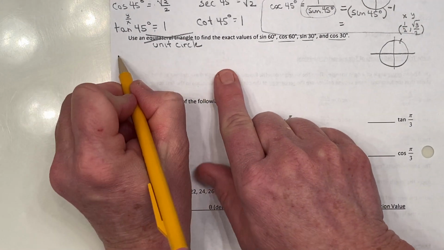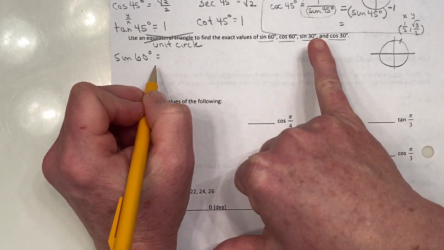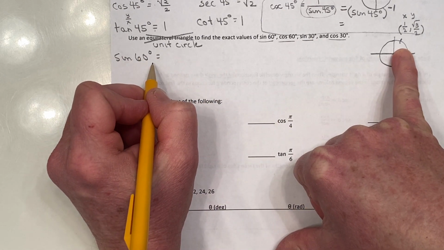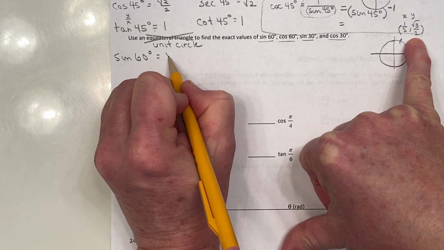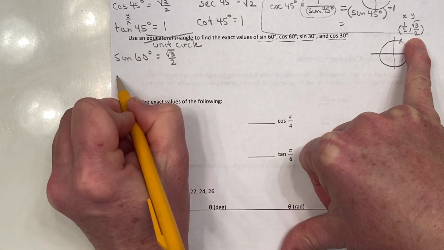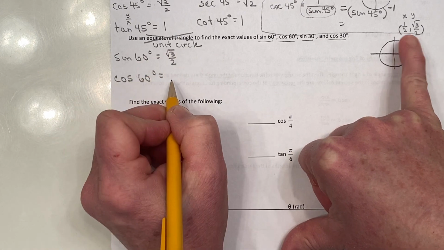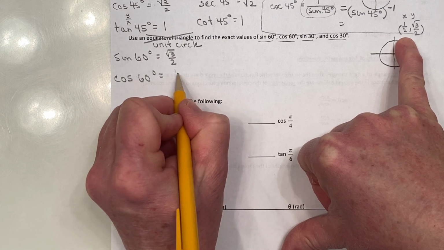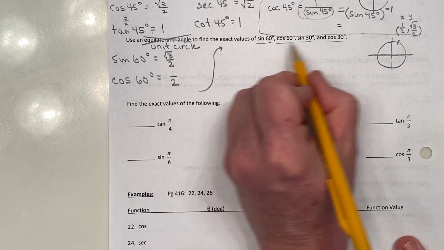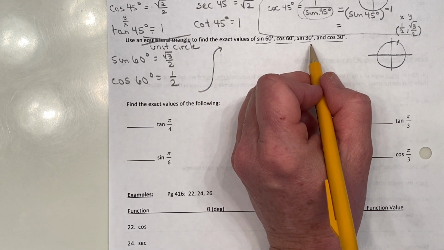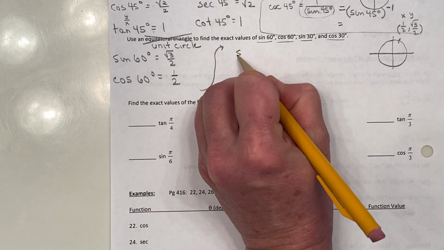All right, what's the sine of 60 degrees? Well, when we're on the unit circle, it's y over r, but the radius is just 1. So we just say it's the y coordinate, so square root of 3 over 2. What's the cosine of 60 degrees? Well, that's just going to be the x coordinate, which is 1/2. We're done. The unit circle is so much faster if you know that you can use it and it's available to you, as opposed to drawing a triangle. That just takes too much time.